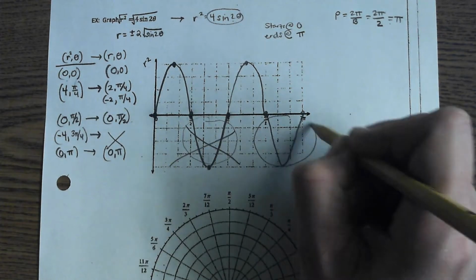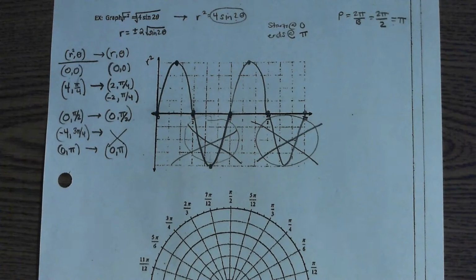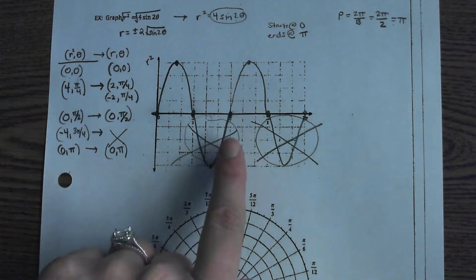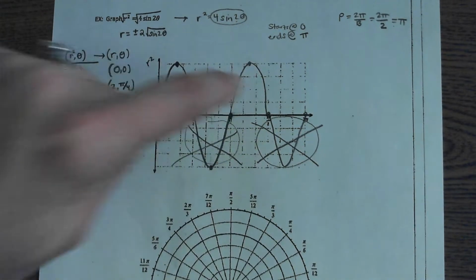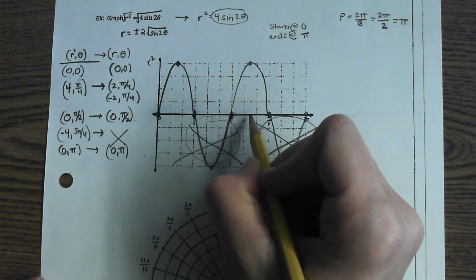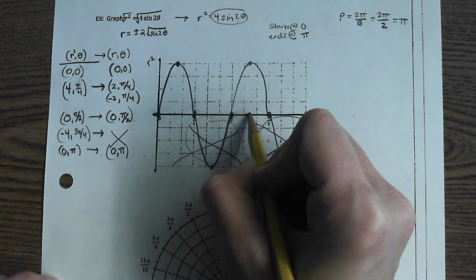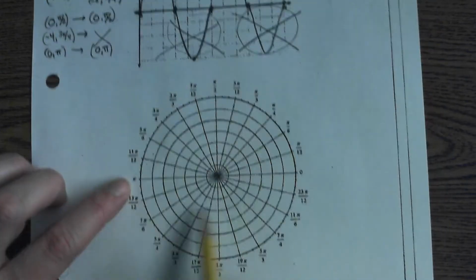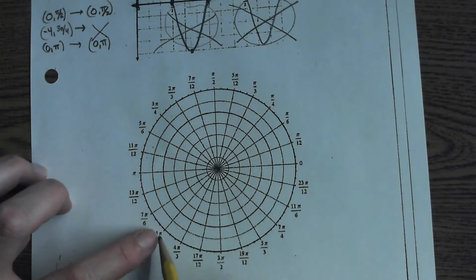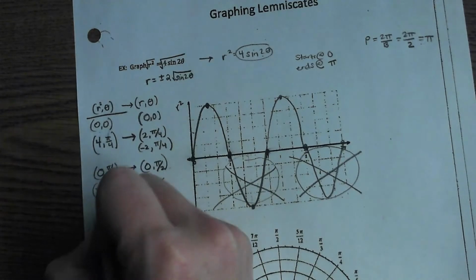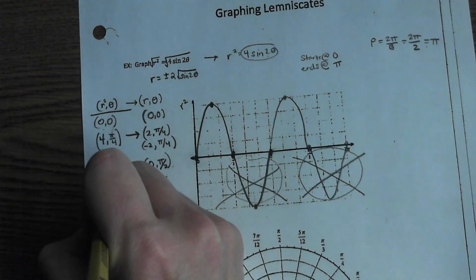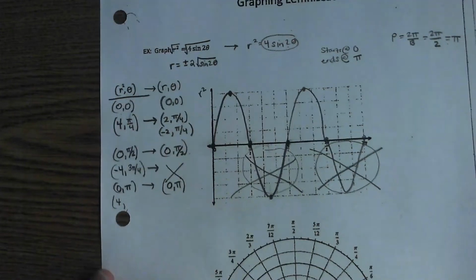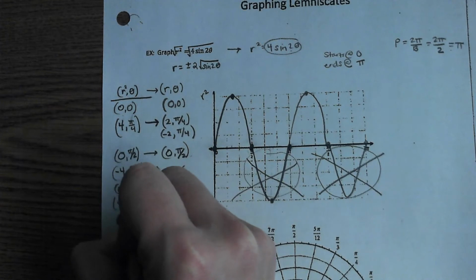This part, though, is going to be negligible again, because your r squareds are in the negatives, which can't happen. So we just need to get to this point and then back to here. So this is 5 pi over 4, right? Halfway between pi and 3 pi over 2 is going to be 5 pi over 4. So that's a radius squared of 4 with an angle 5 pi over 4.